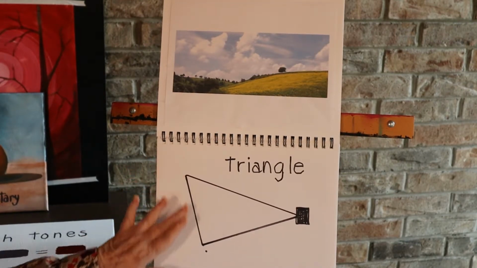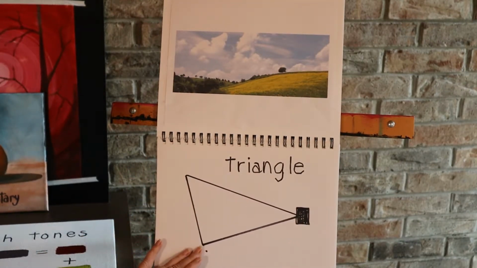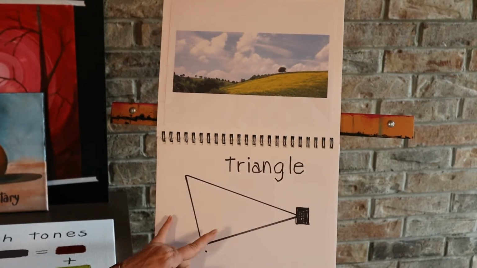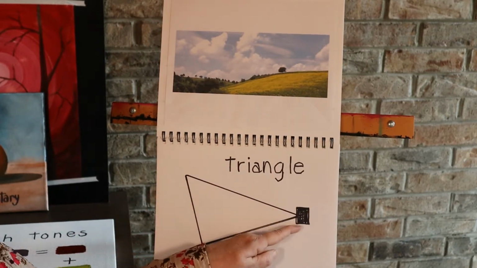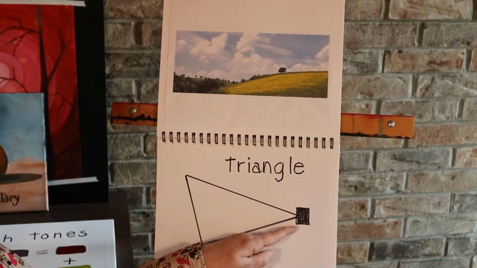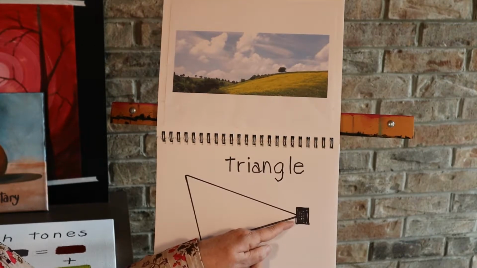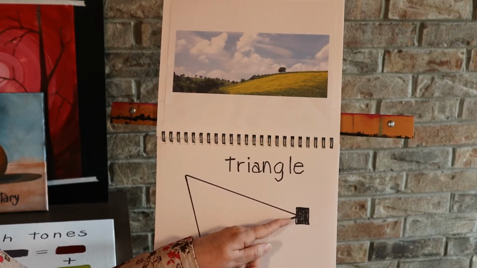But the objects in your painting do form a triangle shape. And this one, a lot of painters love this one because the triangle helps to carry the viewer's eye around the canvas and directs it back to the center of interest, which is a really good choice for a painting.